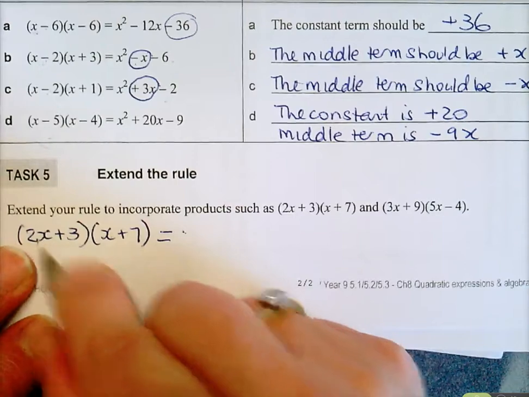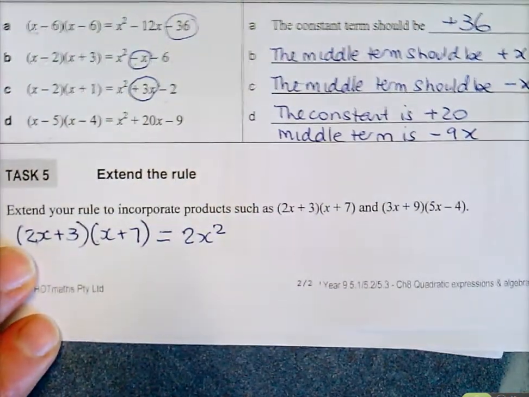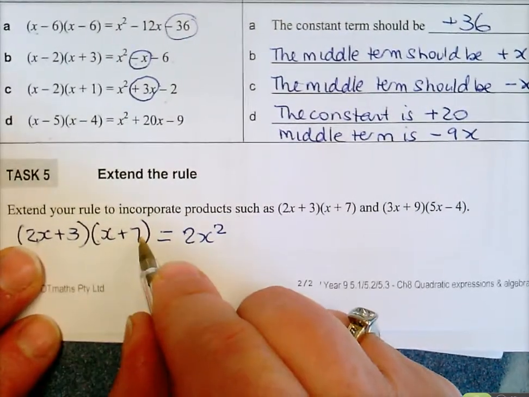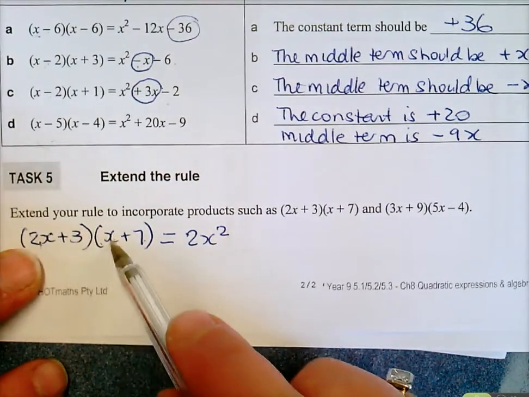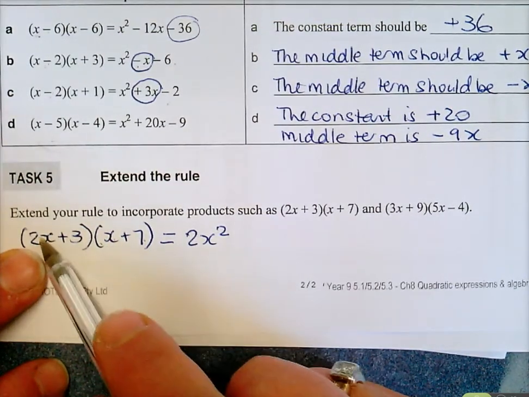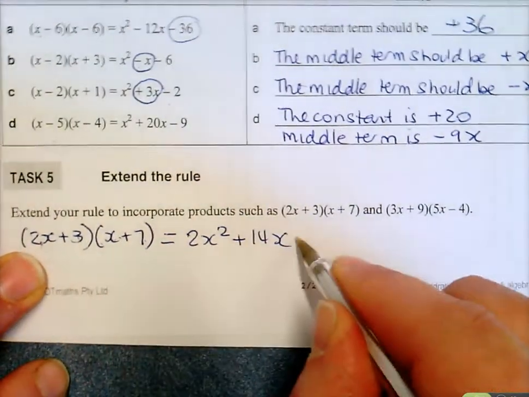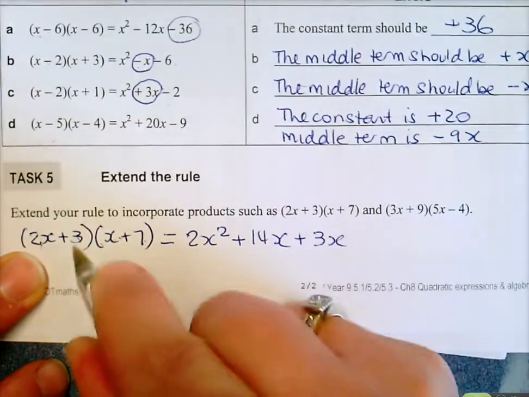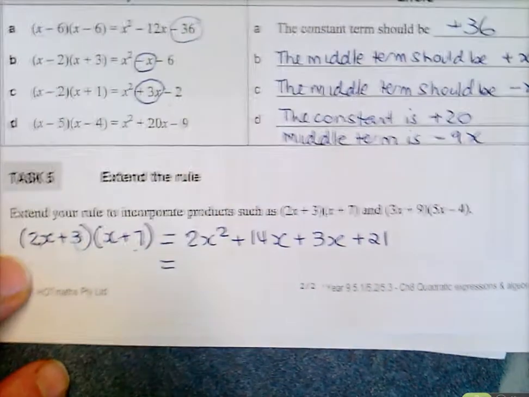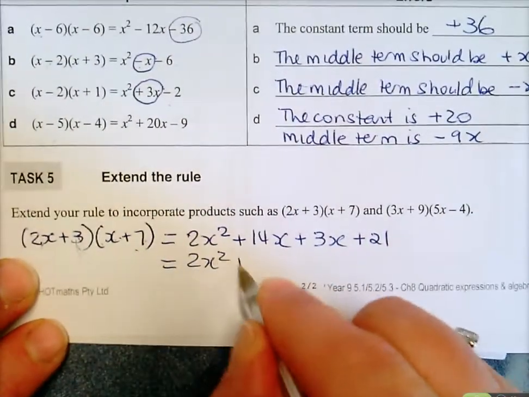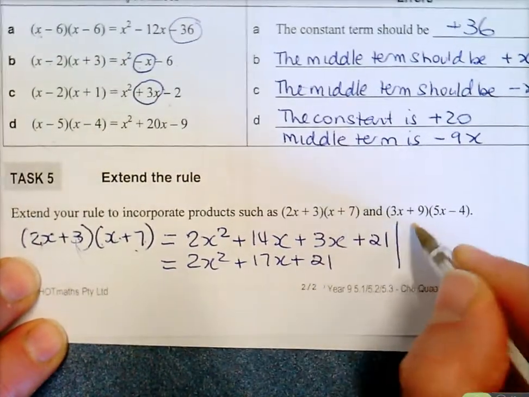Okay, girls, what do we got? 2x times x is 2x squared. 2x times 7, same method. 2x times x is 2x squared. 2x times 7 is plus 14x. 3 times x is plus 3x. And 3 times 7 is 21. Which is 2x squared plus what? 17x plus 21.